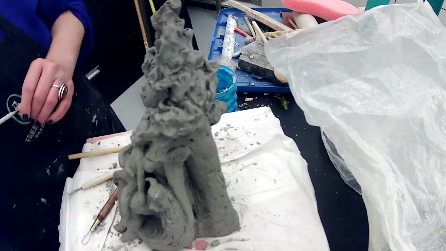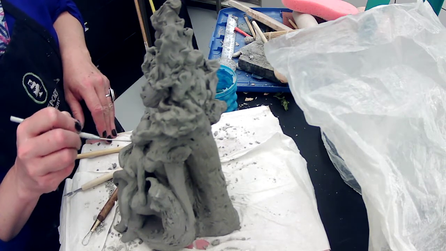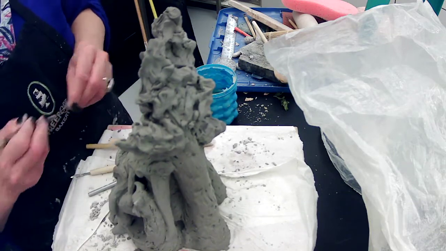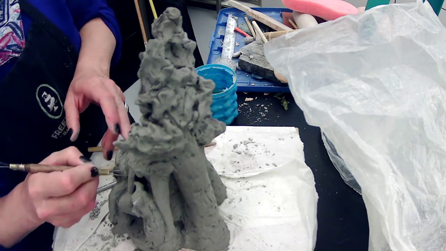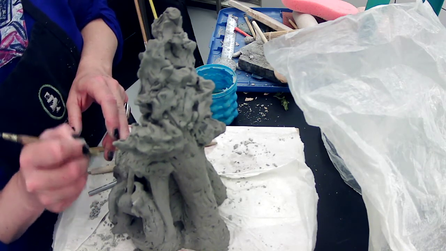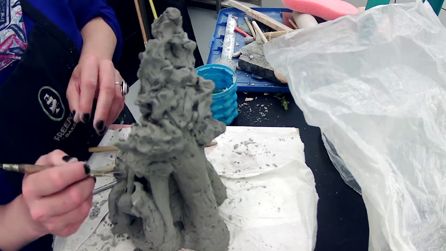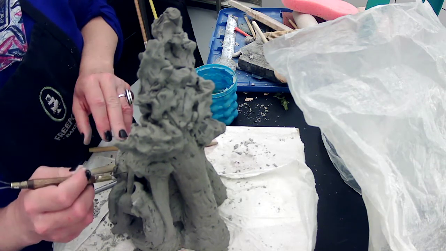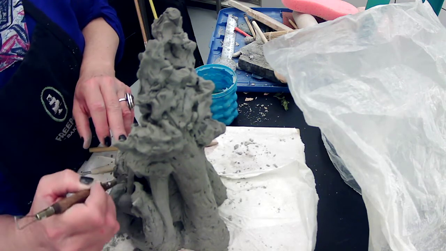So now that I'm looking at this photo, I can really see where I need to add more clay to make it more realistic, and then carve away some armpits here. I think maybe I'll leave his top with no clothes on top, and then give him some type of diaper or shorts or pants or something at the bottom.